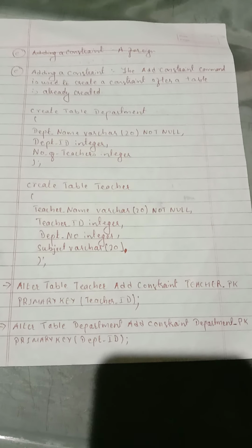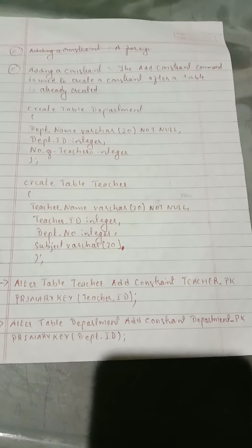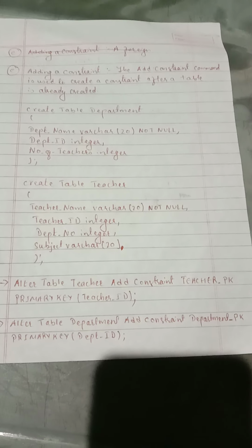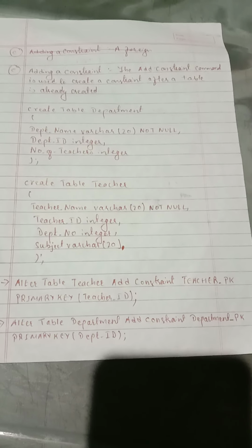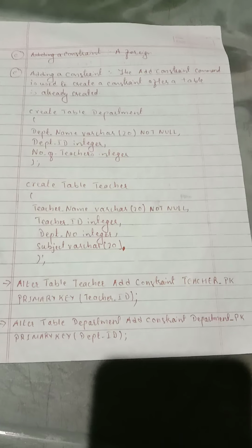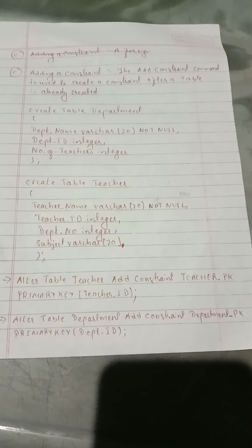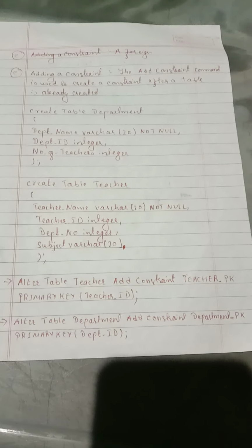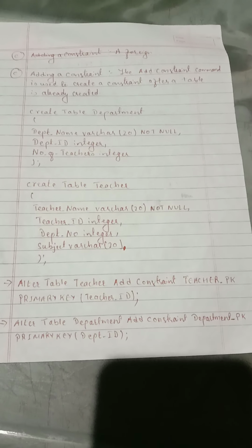Hello everyone, today my topic is adding a constraint. The add constraint command is used to create a constraint after a table is already created. It means that we can add a constraint in the alter table statement.